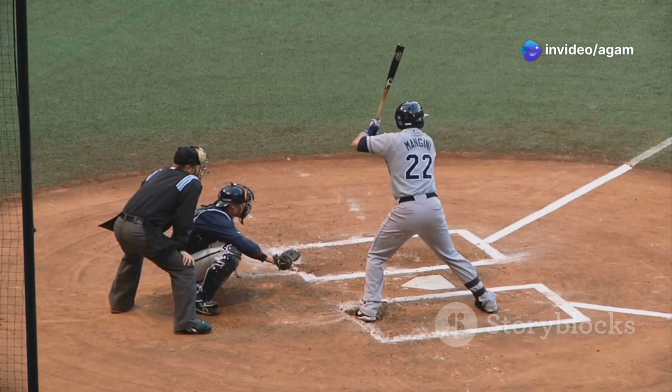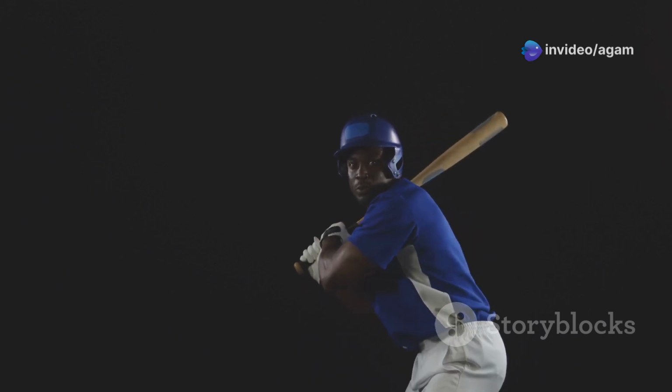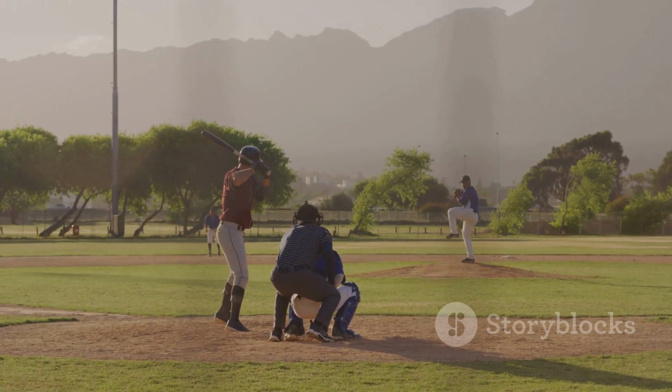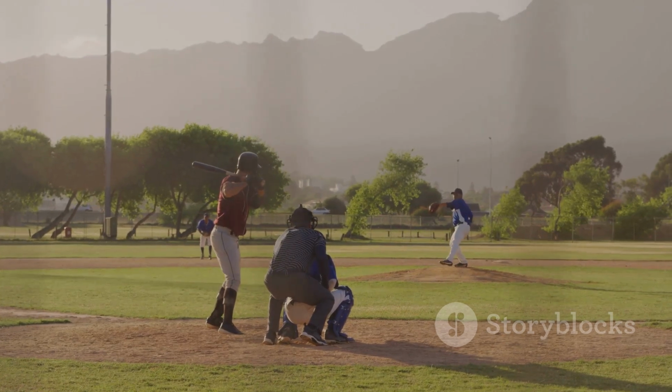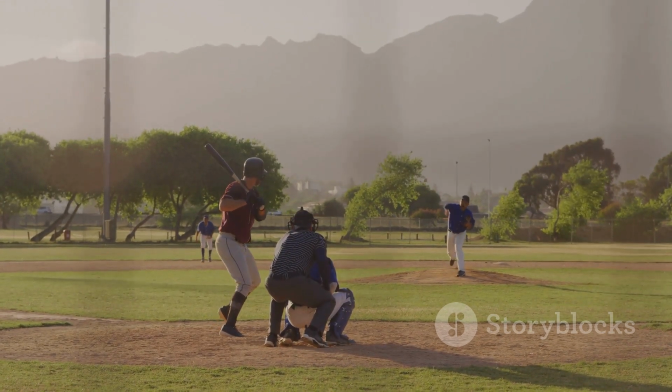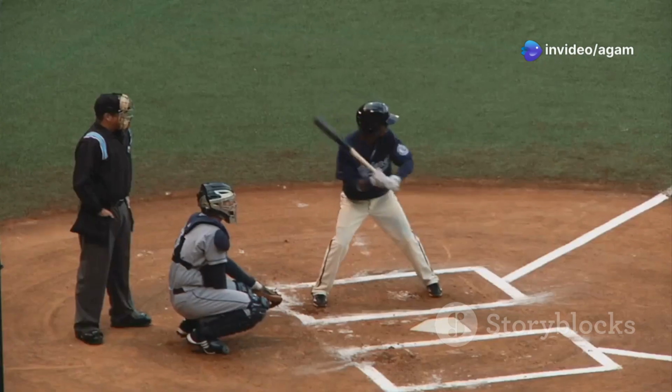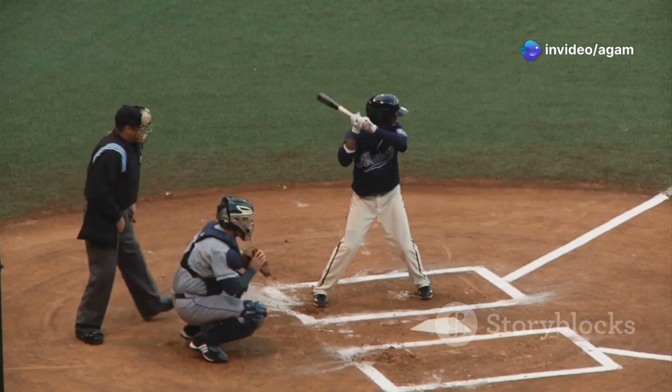Let's imagine you're playing baseball. You swing the bat and hit the ball. The force you apply with the bat, combined with the mass of the ball, determines how fast the ball accelerates and how far it travels. A harder swing equals more force equals more acceleration.